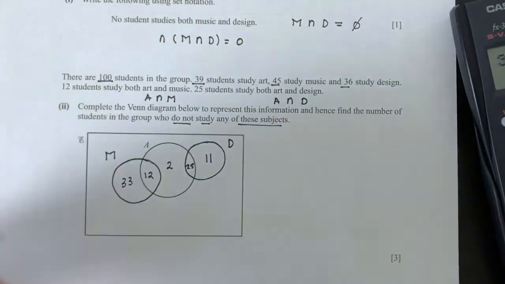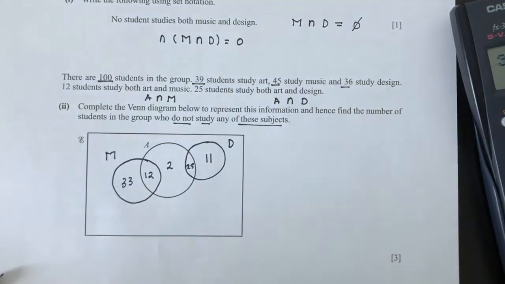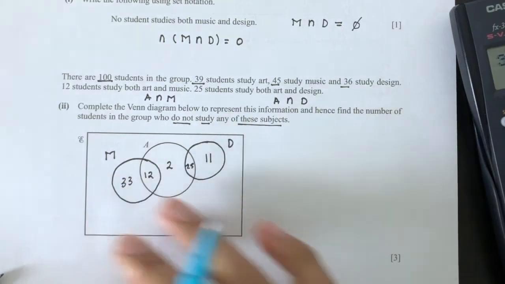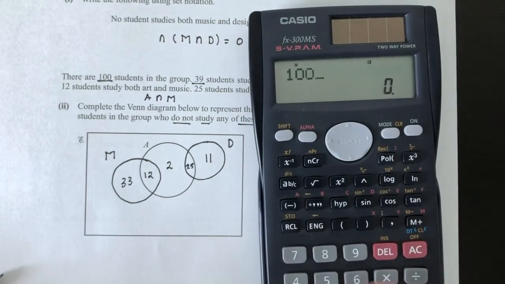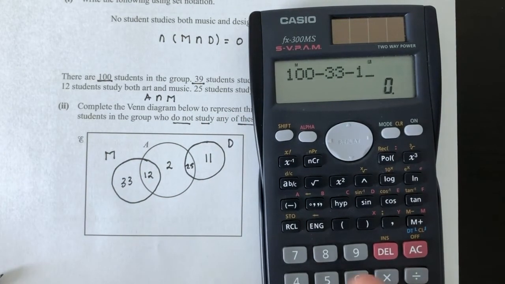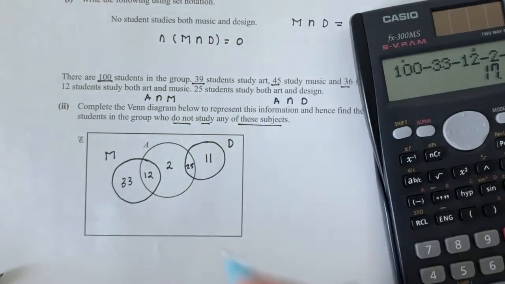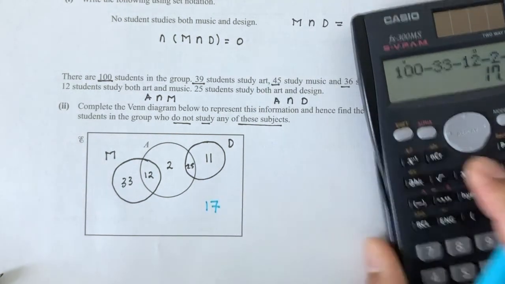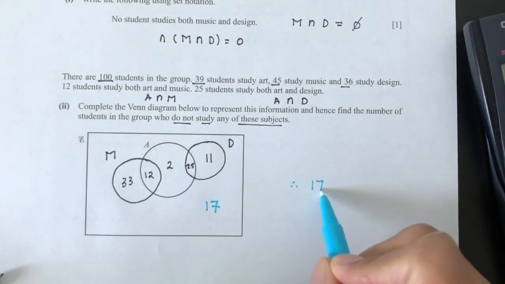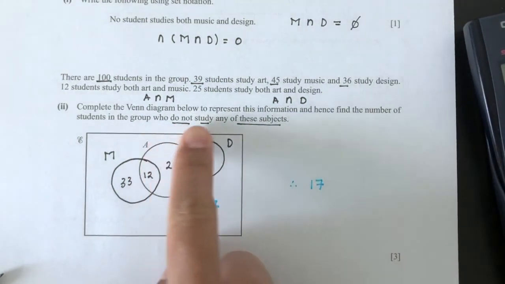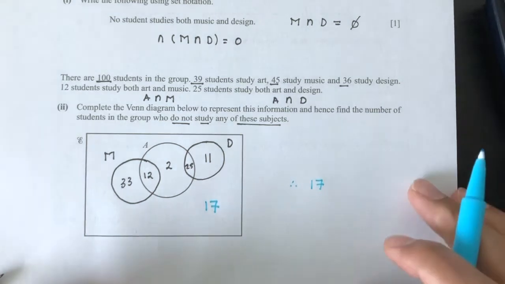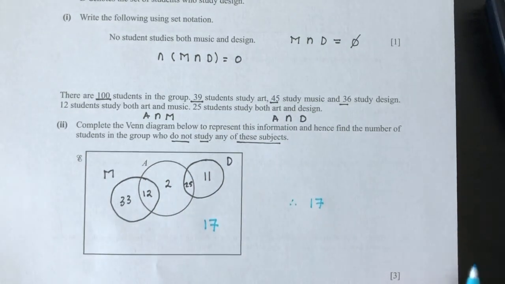So now we need to find the number of students who do not study any of those. So pretty easy. 100 minus 33 minus 12 minus 2 minus 25 minus 11. That will be 17. So your answer will be 17 who do not study any of these subjects. That will be your question number 7.